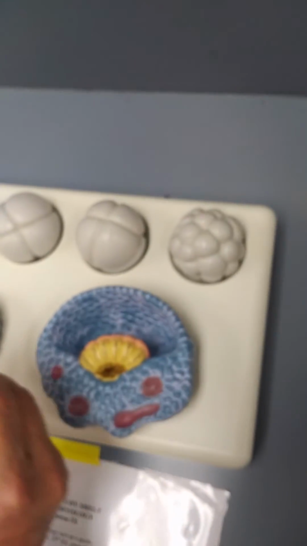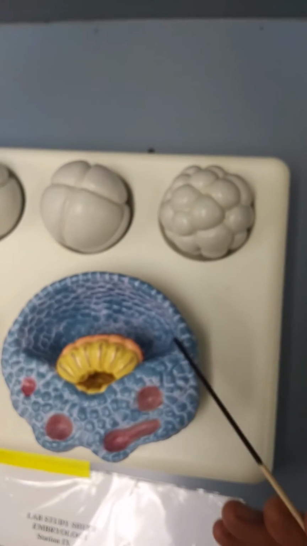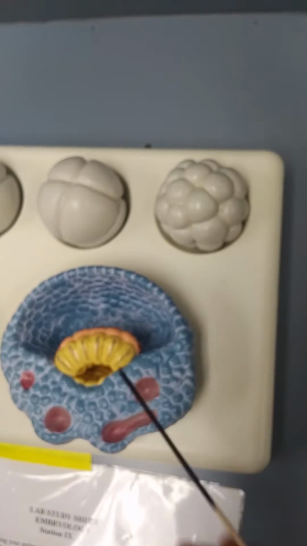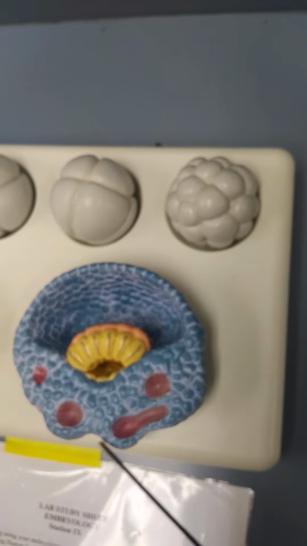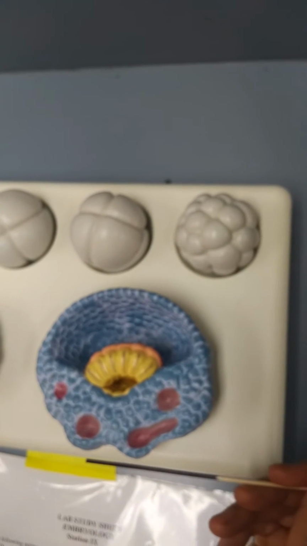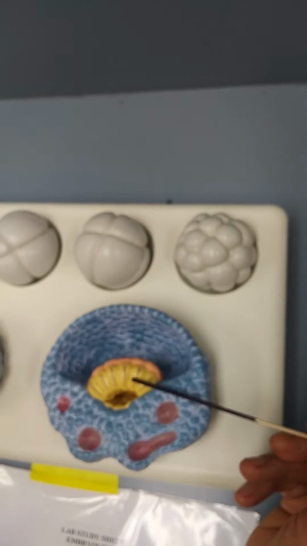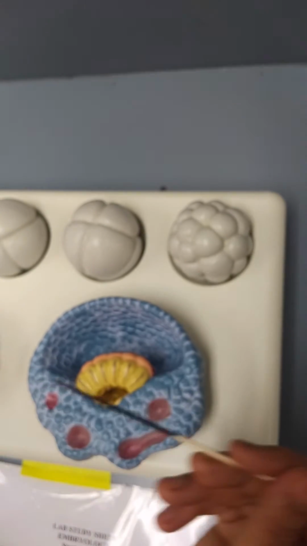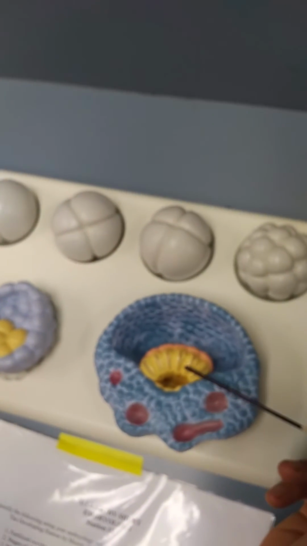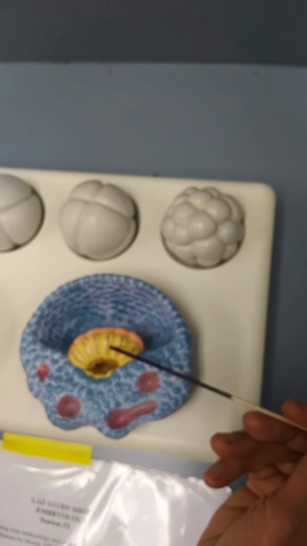Then we can see the implantation is happening in the endometrial lining. This is happening on day 6 or 7, and what you see here, basically, is the trophoblast layer has given rise to the cytotrophoblast, and we also have the syncytiotrophoblast here, which is the part that is sitting in the endometrial lining. You have epiblast and hypoblast, and the embryoblast has given rise to these 2 layers, which is called the bilaminar germ disc.